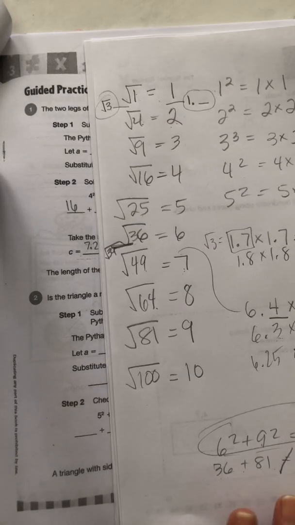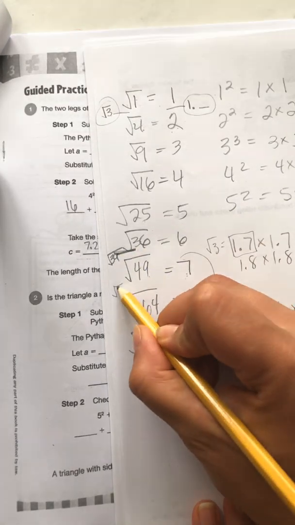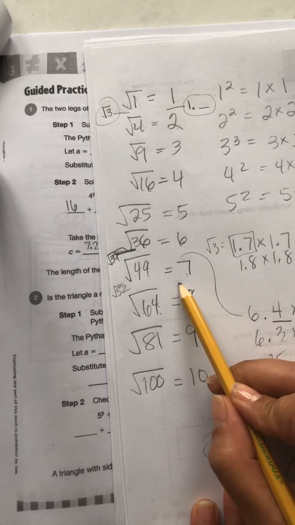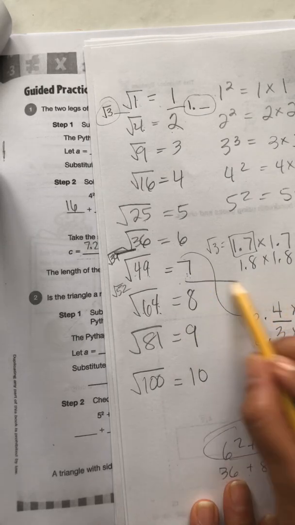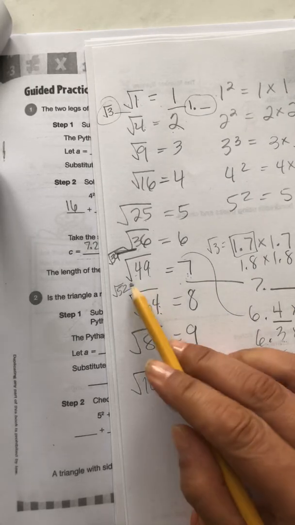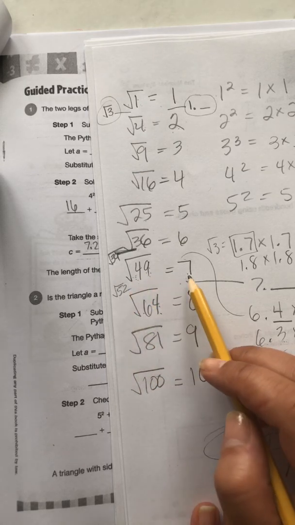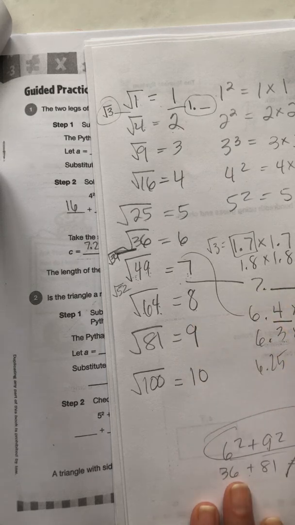But in order to figure that out using estimation, you would say, well, the square root of 52 falls between the square root of 49 and 64. So you know it's going to be 7 something. And it's pretty close to the square root of 49, so it's going to be closer to 7 than 8. So we already know that 7.2 works.